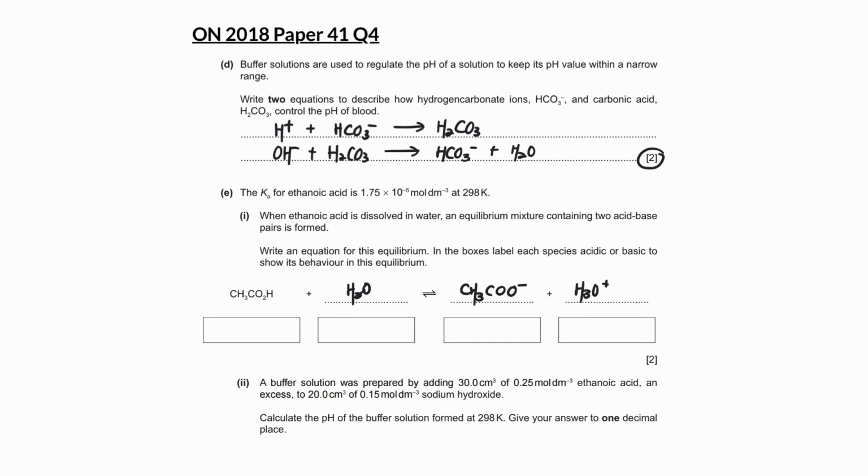So from here, we could actually see CH3COOH, which is ethanoic acid, donates H+ in order to form CH3COO-. So therefore CH3COOH is an acid. And H2O will accept the H+ in order to form H3O+. So here we could see H2O is the proton acceptor, so it will be a base.